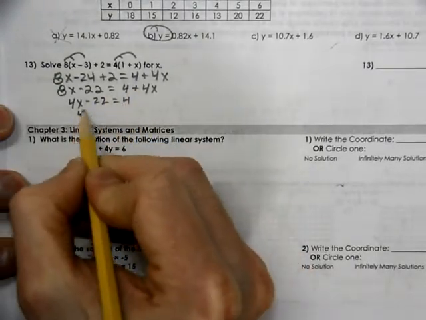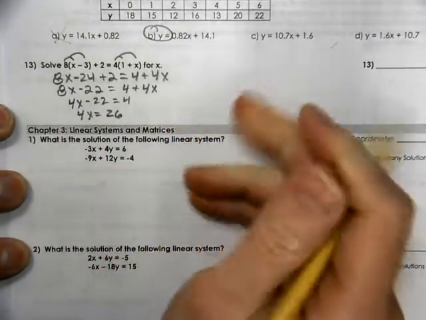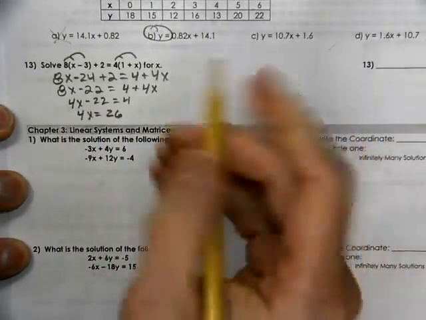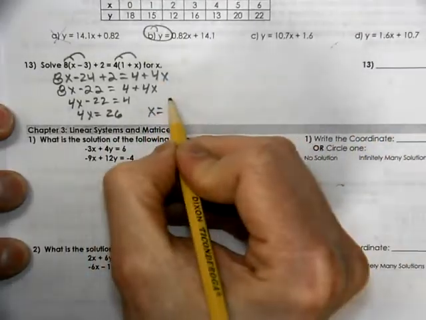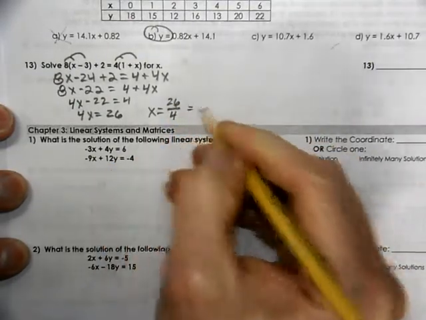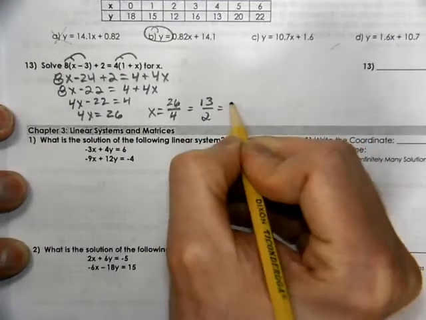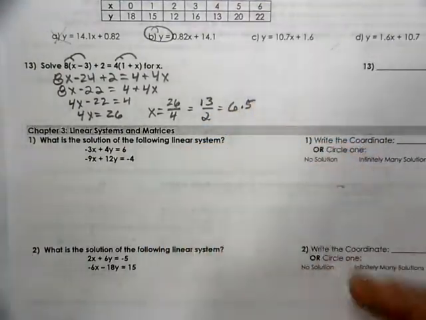And then add 22. And divide by 4. And that's going to give us 26 divided by 4, which is also 13 divided by 2, and some people might call that 6.5.